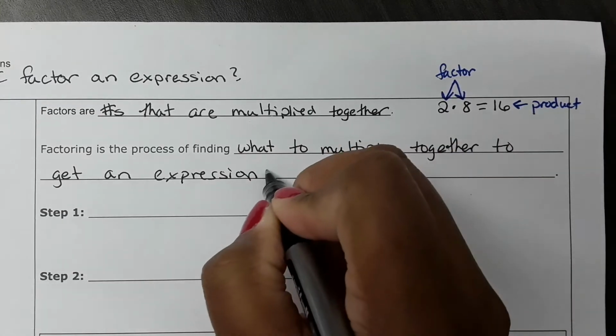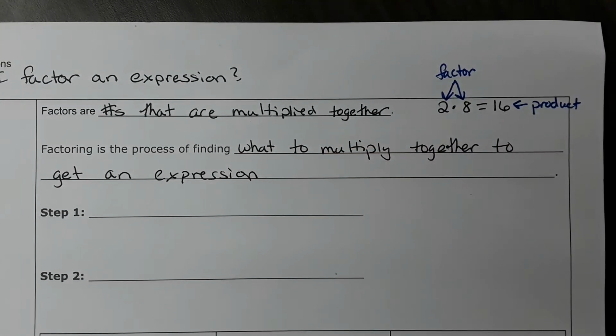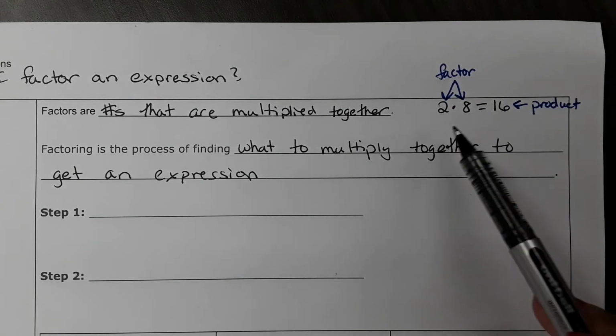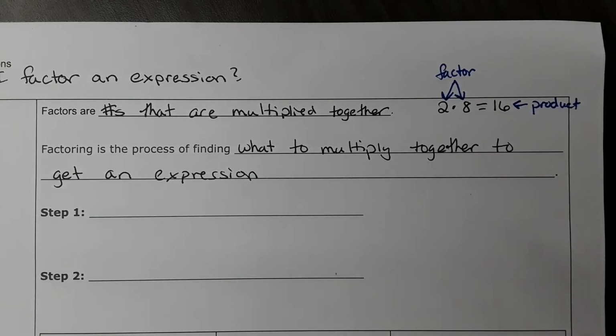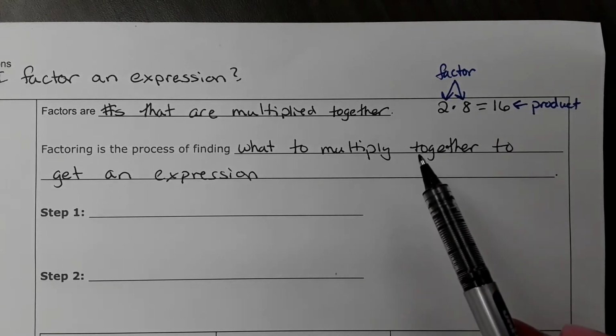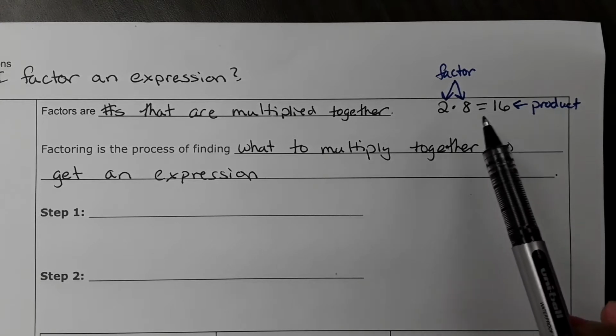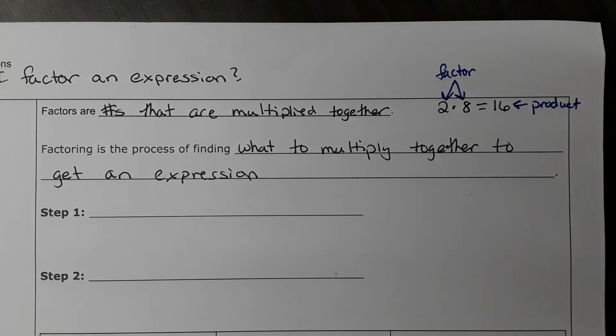So when we ask you for the factors of 16, we're looking for what times what gave us 16. So we could do 2 times 8. More factors would be 4 times 4 or 1 times 16, because all of those, when you multiply them together, give you the product of 16.